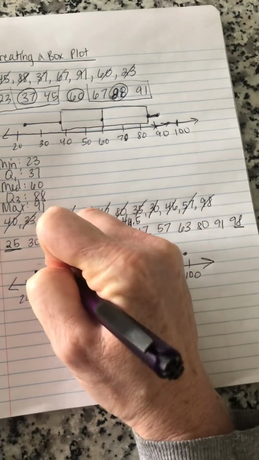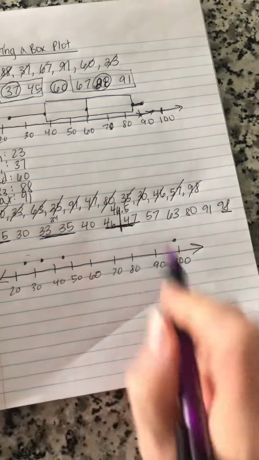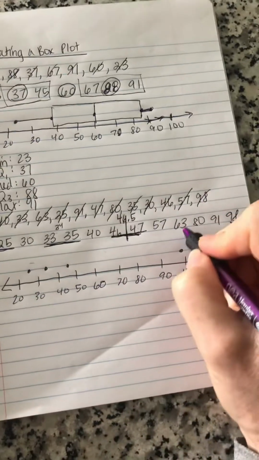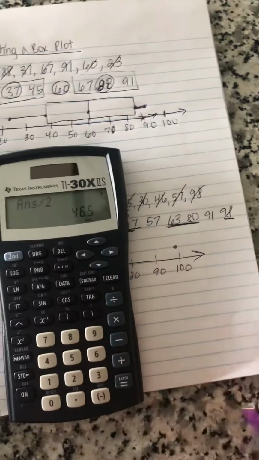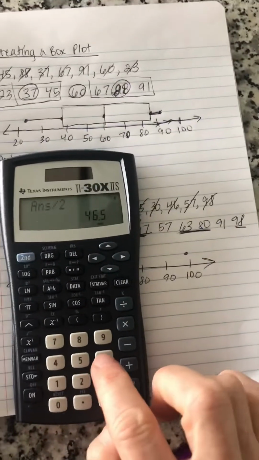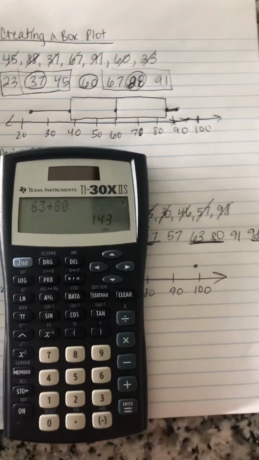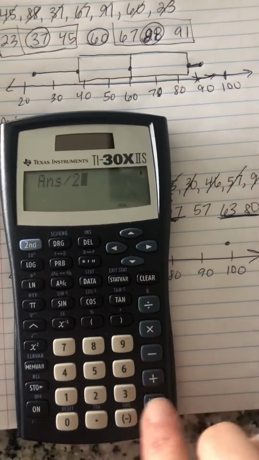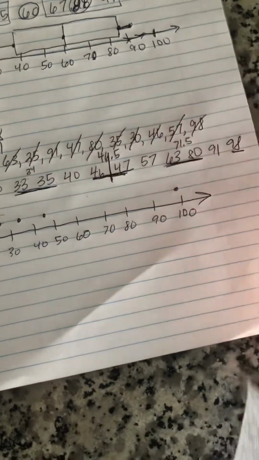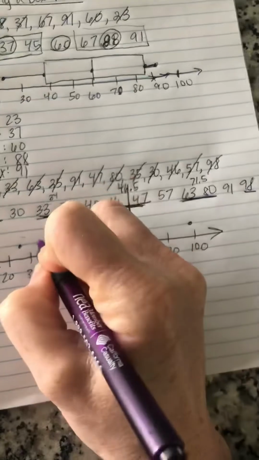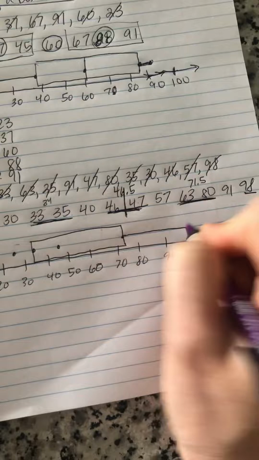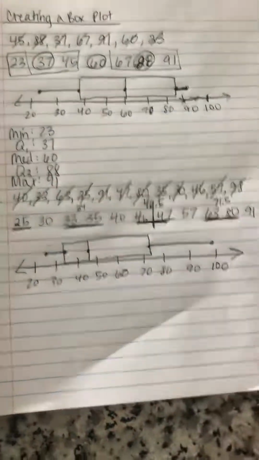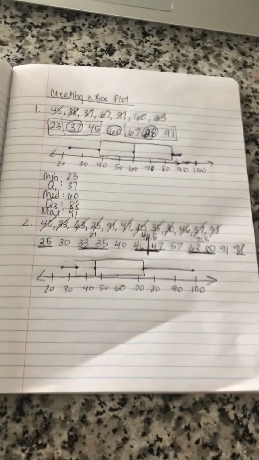Even though 34 is not a number in the list, it's halfway between these lower numbers. And then up here, it would be between 63 and 80. 63 plus 80 gives me 143, and then I divide that by 2 and I've got 71.5. So I'm going to put a dot where 71.5 is. The difference is that if there's an even number of numbers, you have to find the middle of those 2 numbers. I hope that helps. Let me know if not.